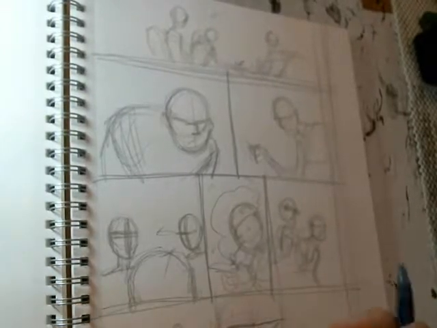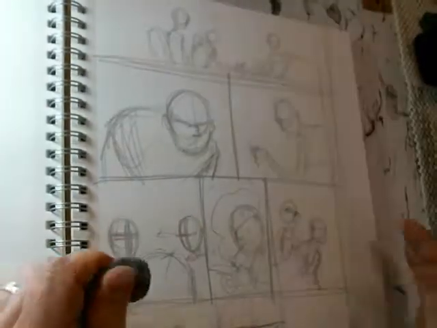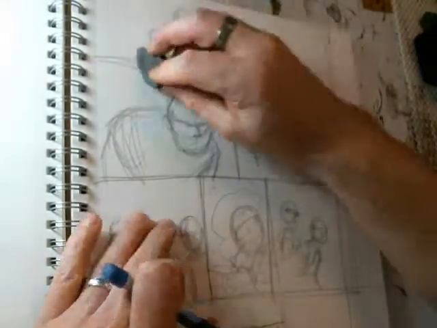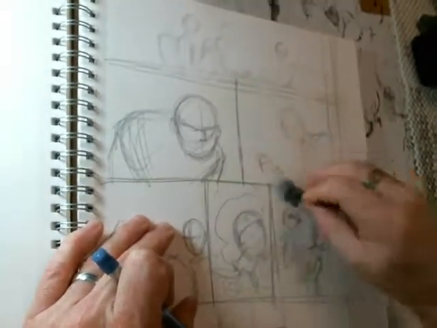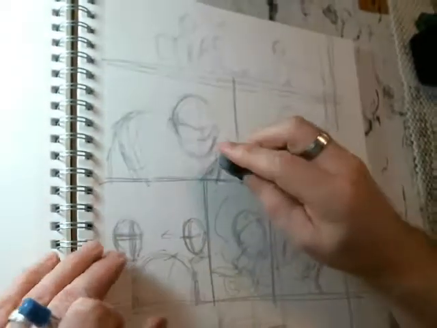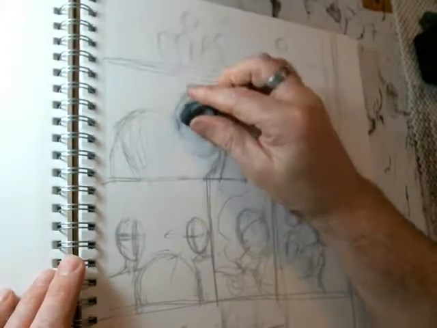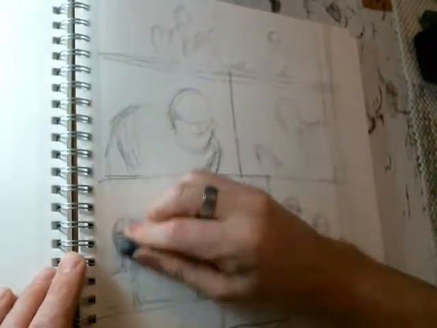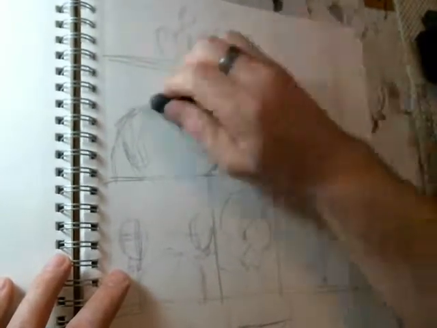So now I'm going to take this kneaded eraser here and just kind of lightly, very lightly erase. All I've got down there is just the gesture lines, right?